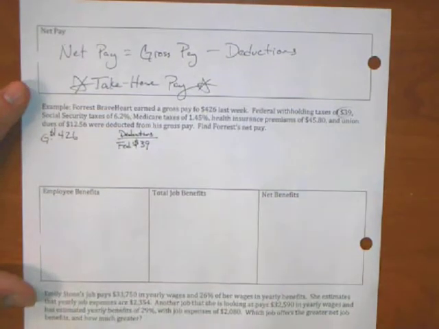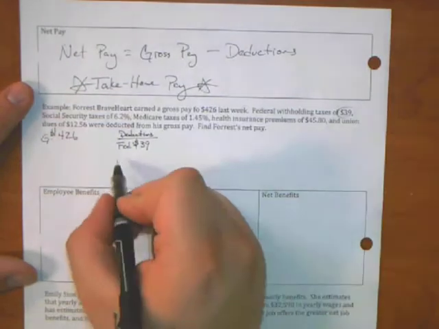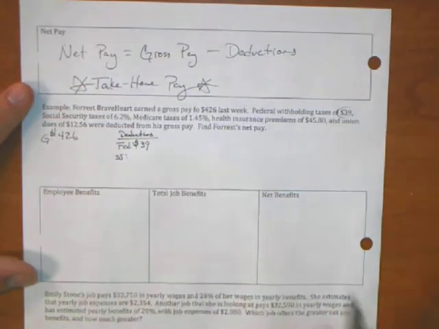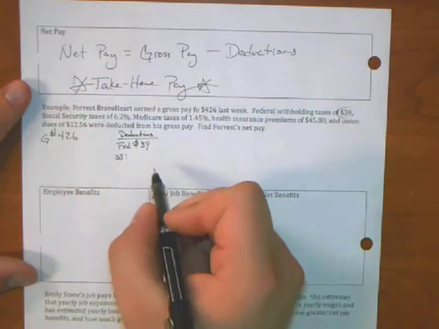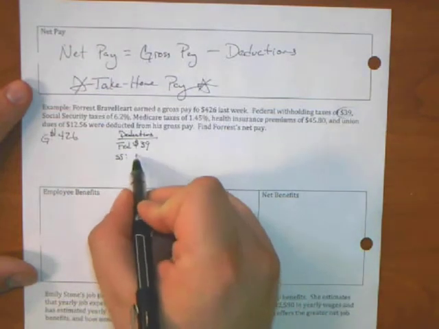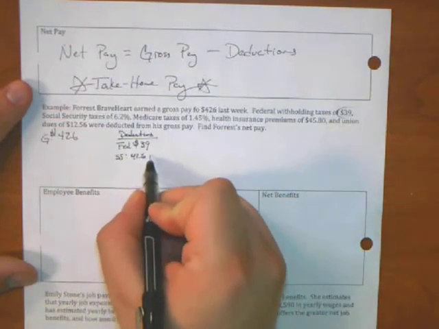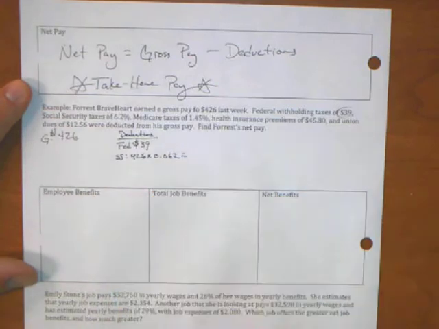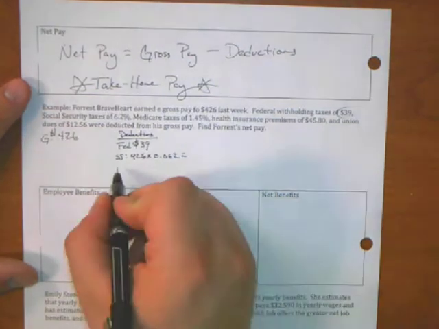Social Security taxes of 6.2%. Oh boy, I can't just write 6.2%. I'm going to actually calculate a number here. What's 6.2% of his gross pay here? 426 times 0.062 will tell us his Social Security contribution.